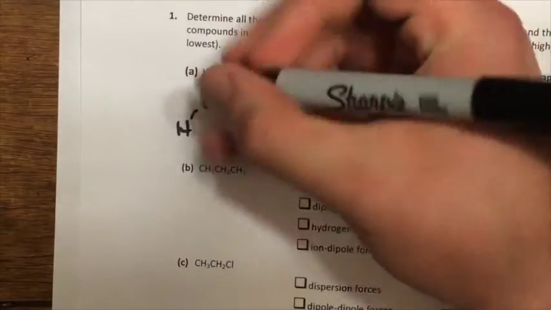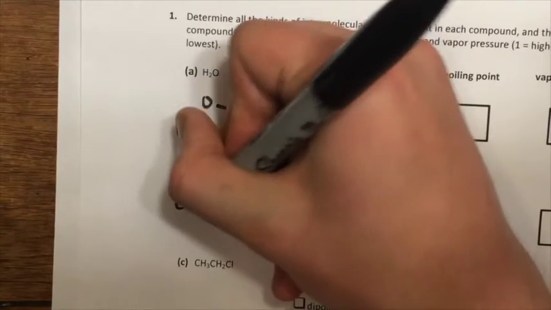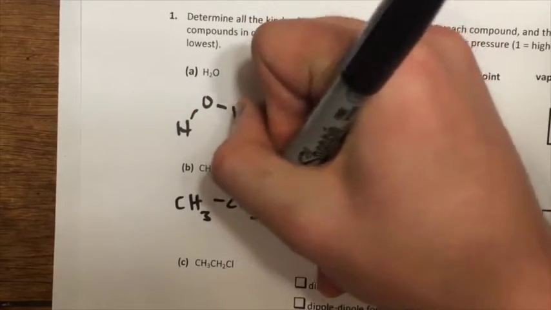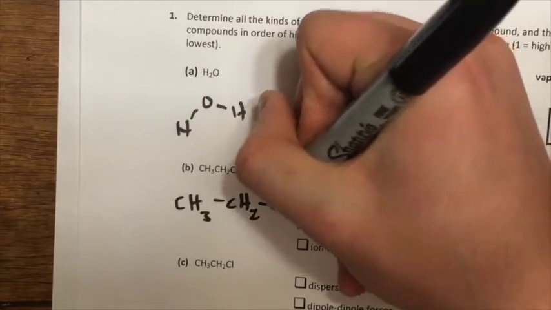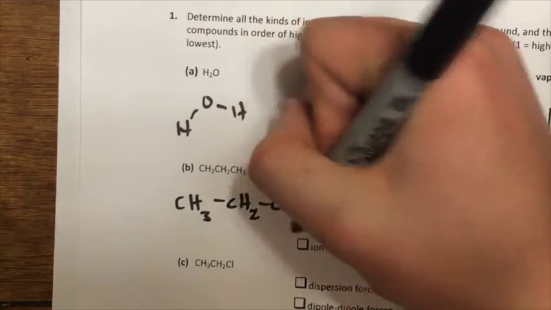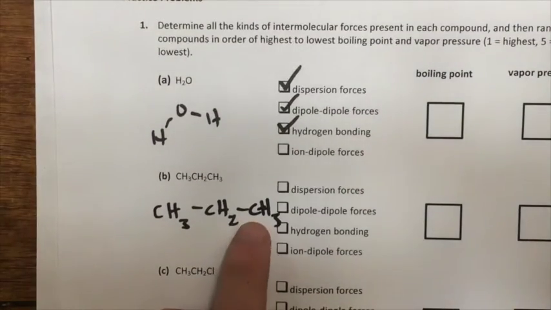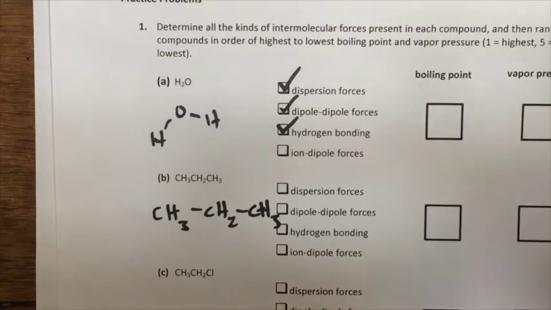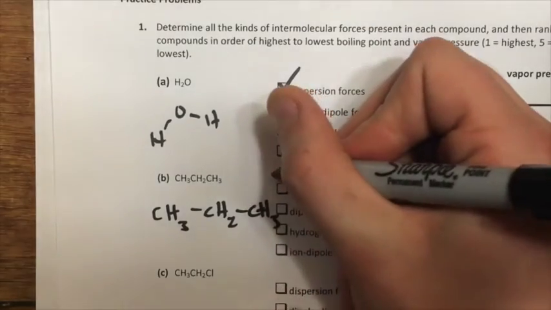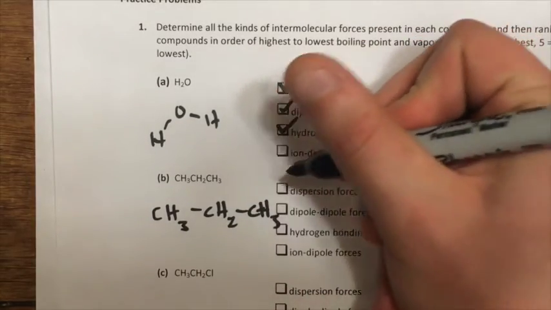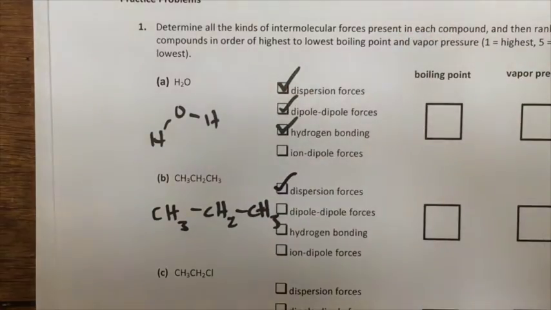Now, the next one, this is propane. This is just 3 carbons bound to one another. I keep screwing that up, sorry. And each one is bound to hydrogens. So there's not going to be any polar bonds. Because of that, the only IMF you'll have in this molecule is dispersion forces.